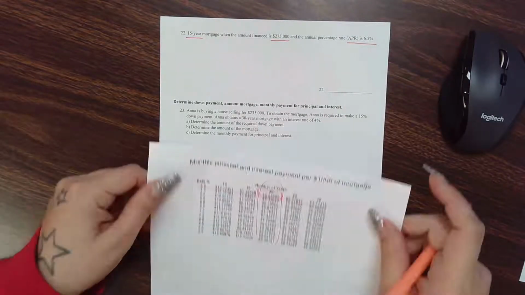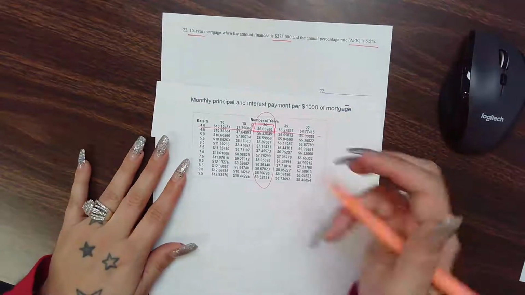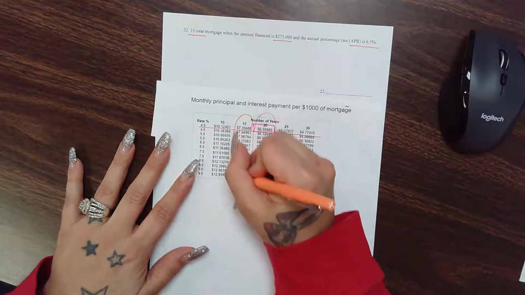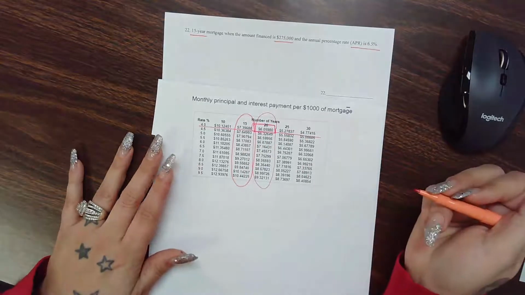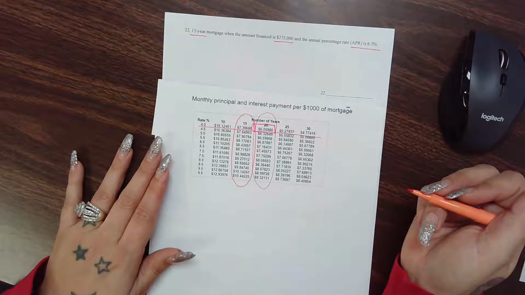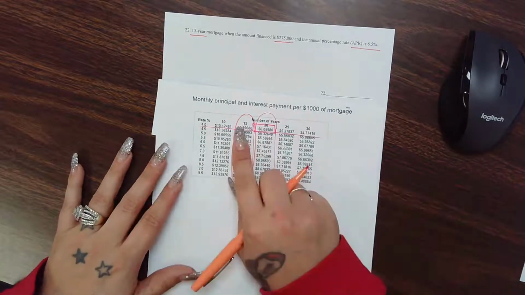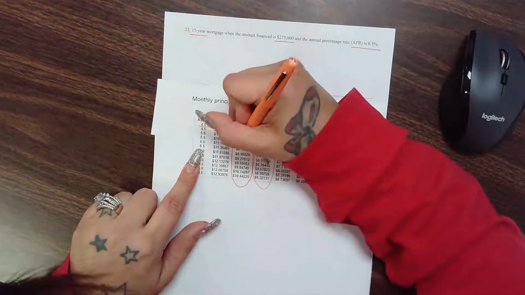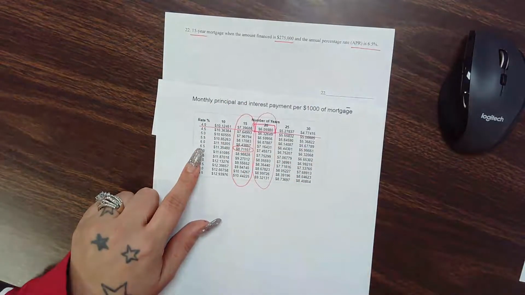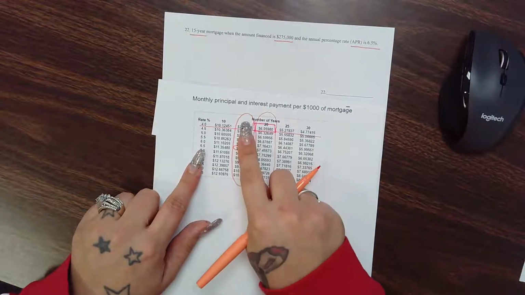So you get your table. Here we go to 15 years. I try to use pink and orange. The orange looks just like the pink. And then I go to 6.5%, which would be right there. So at 15 years, 6.5 APR.